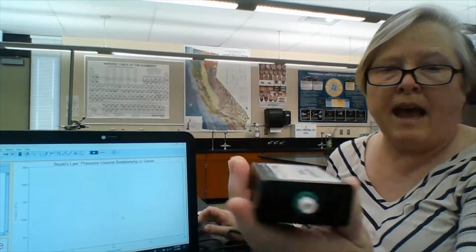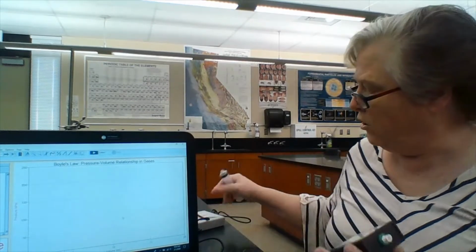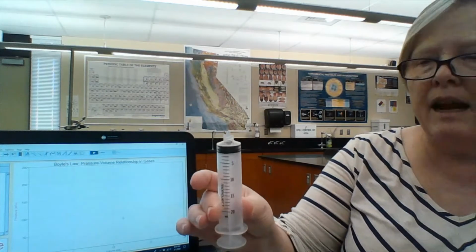I have a computer with the Logger Pro app on it, and it's open to Boyle's Law. And I have a gas sensor hooked up to the mini LabQuest, which is hooked up to the computer, and I have a syringe.